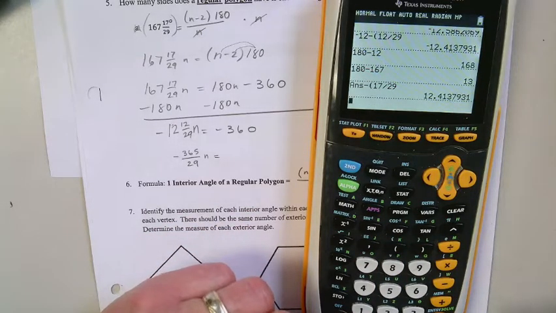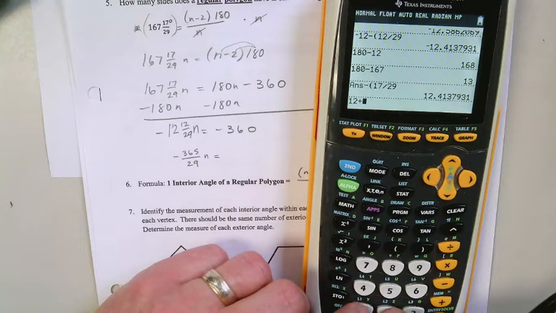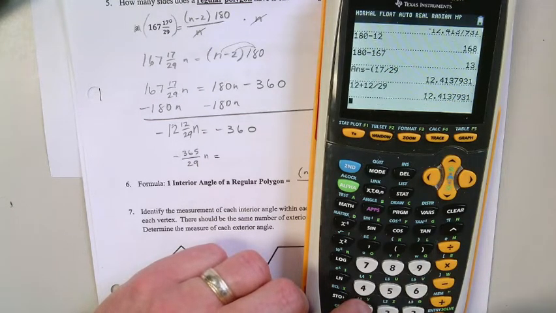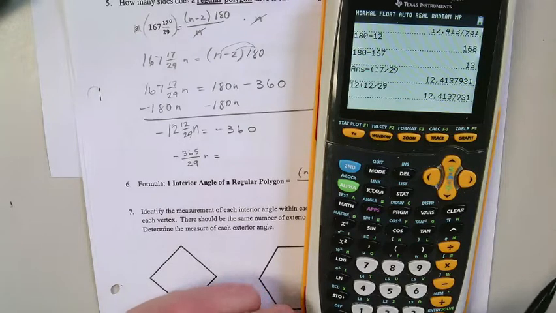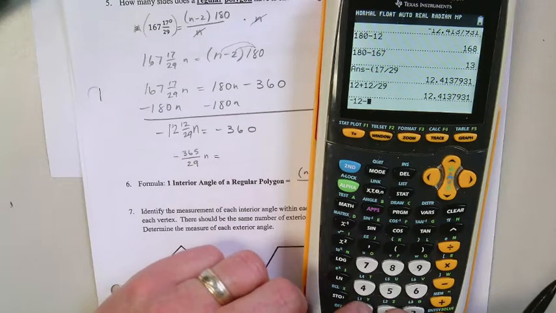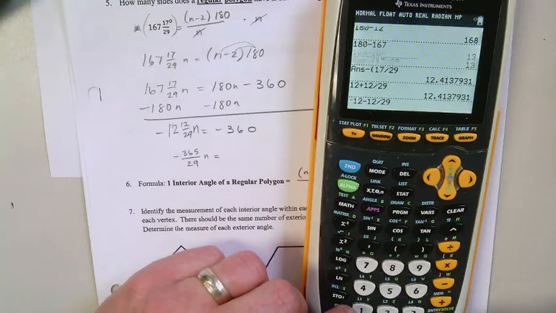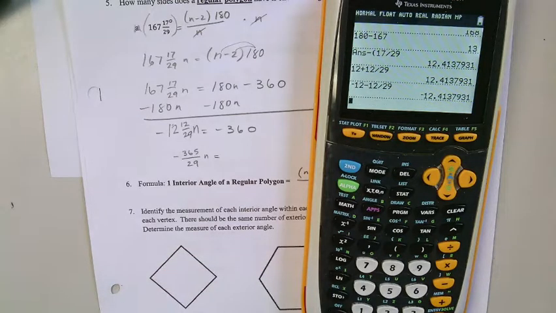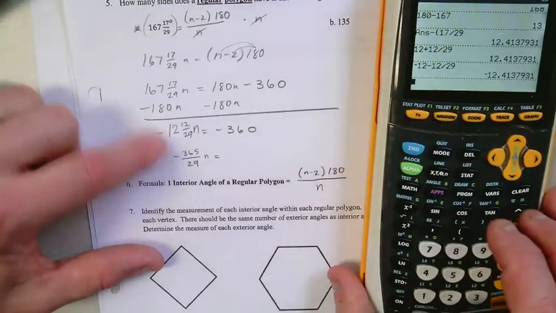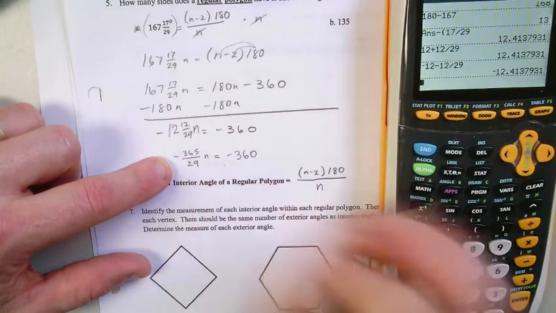Okay. And 12 plus 12 divided by 29. Oh, I don't understand why that didn't work out before. Negative 12 minus 12 divided by 29. Okay, it was good. I don't know what I did wrong, but yeah. So this right here, these are both the same. Okay. So from here, sorry for that prolonged part right there.